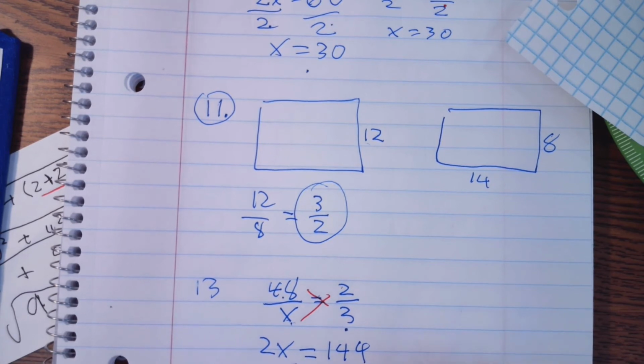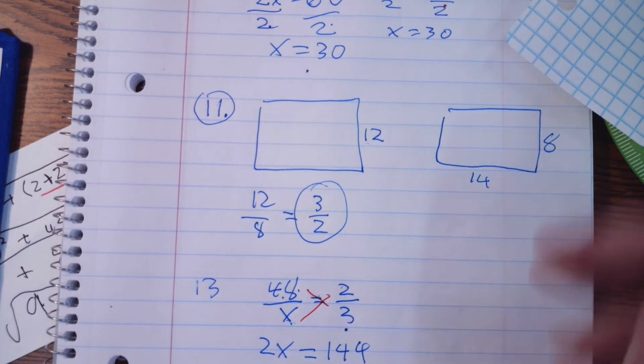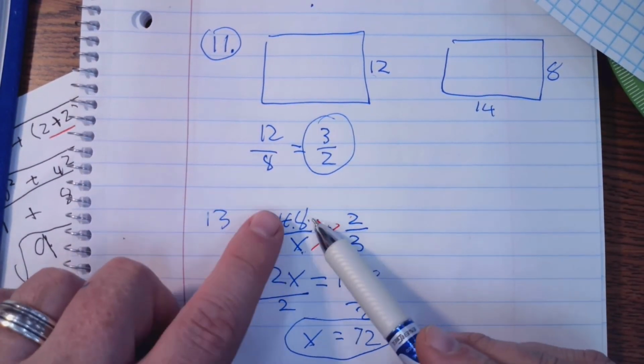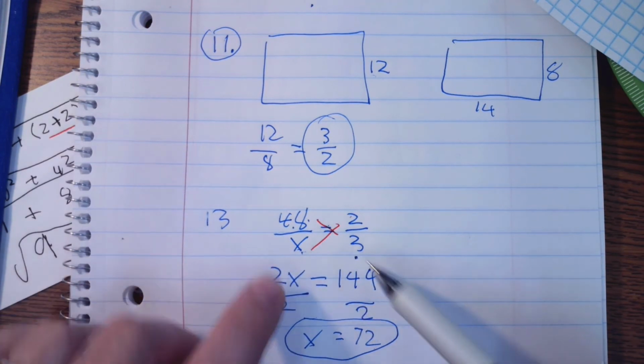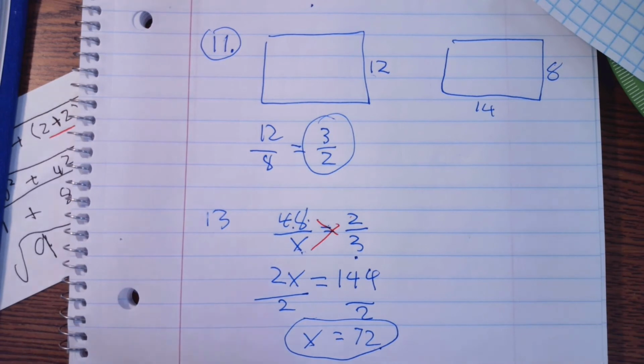Okay, and if I did this right, this number has to be bigger than this one, right? Because this is the bigger polygon. So always check the logic and see if it works. Does that make sense? Yeah, because it said the smaller polygon is 48, so the bigger polygon has to be bigger than 48. Does 72 make sense? Okay, that's all you do on that.